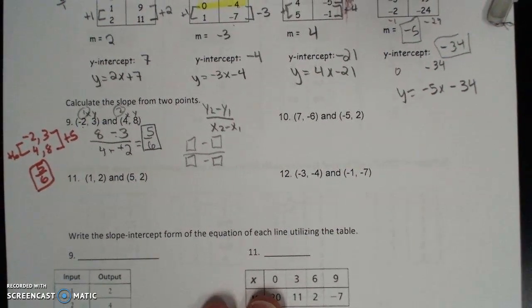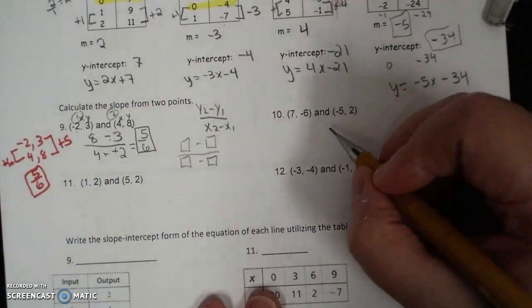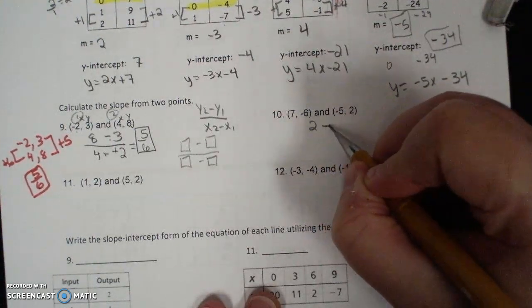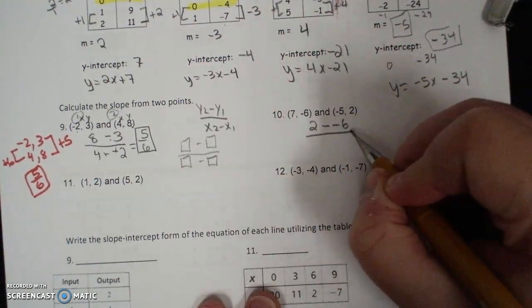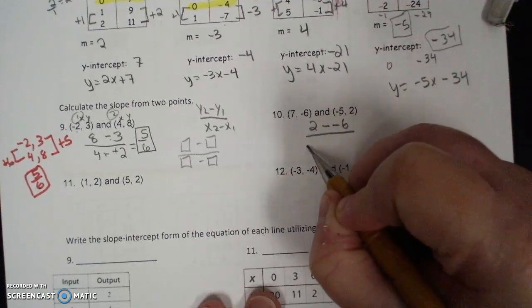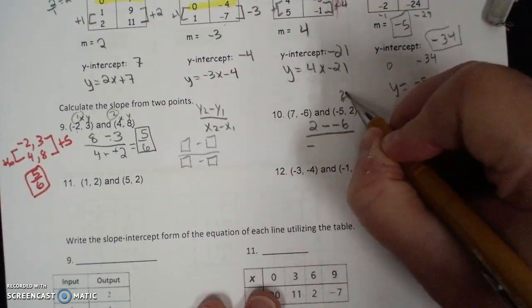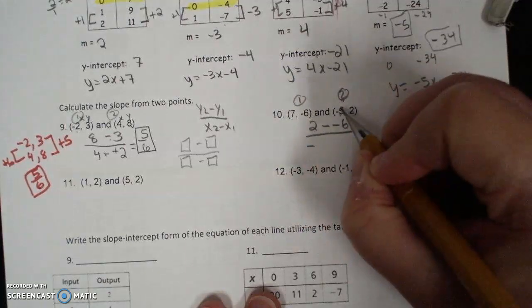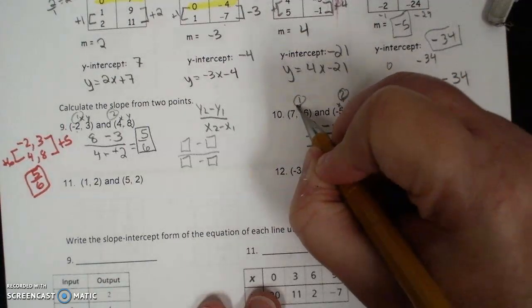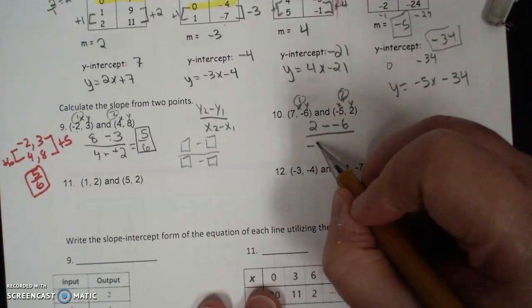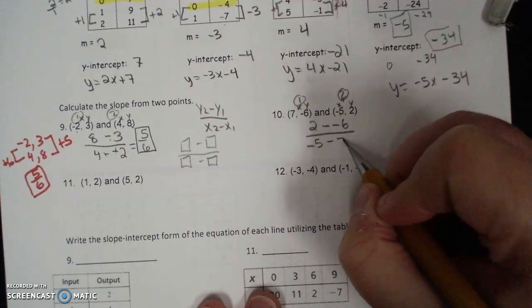On number 10, I have y2, 2 minus a negative 6 over, here's my x, 2. Here's my 2, here's my 1, here's my x, here's my y, here's my x, here's my y. Negative 5 minus 7.